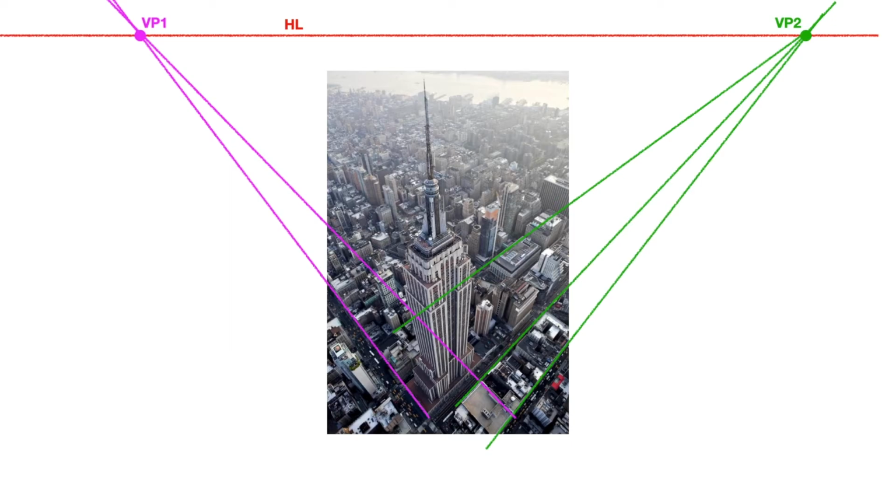And then to find the height of our buildings here, to find where that vanishing point is, we're going to follow where these lines are converging down to. And that's right here.